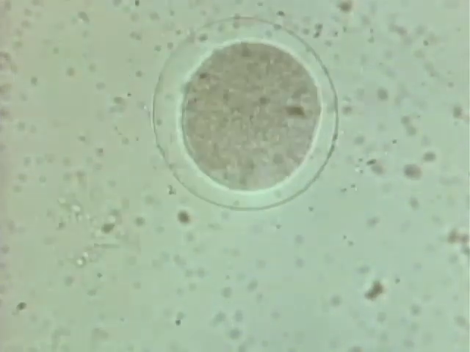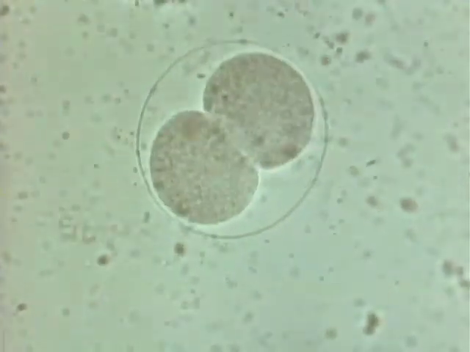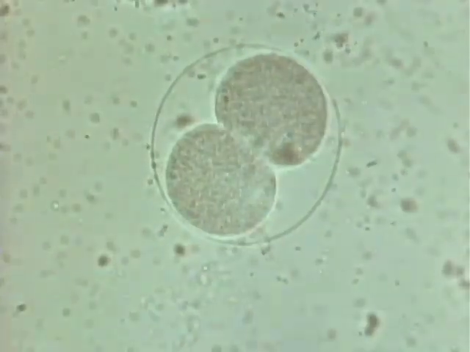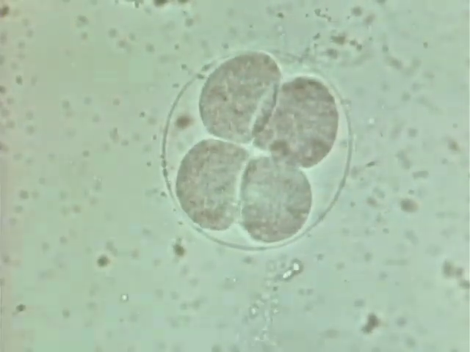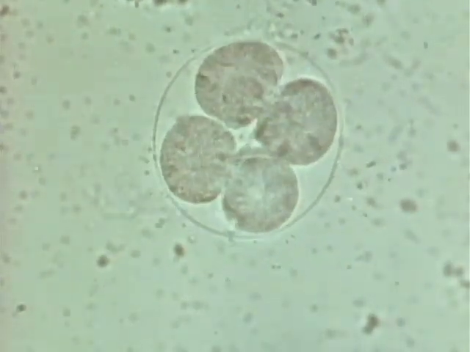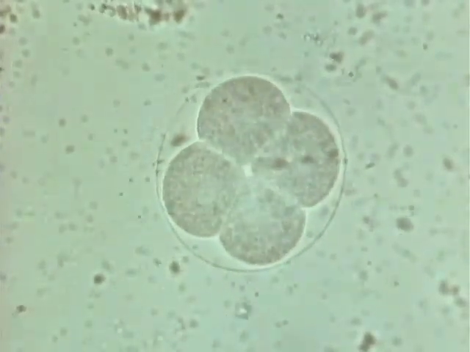The first cleavage divides the zygote equally in half, making 2 cells within the fertilization membrane. The second cleavage divides each of the 2 cells equally in half, making 4 cells within the fertilization membrane. The third cleavage occurs at right angles to the first 2 cleavage planes, and again divides all cells equally.